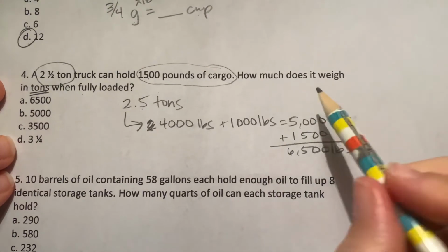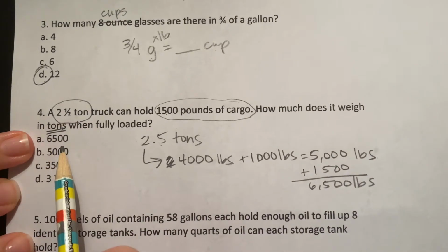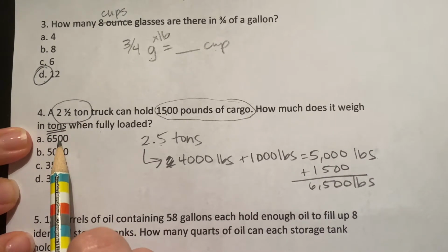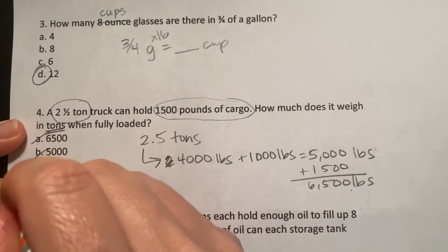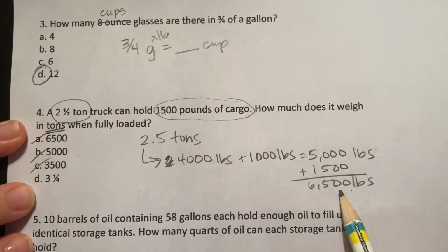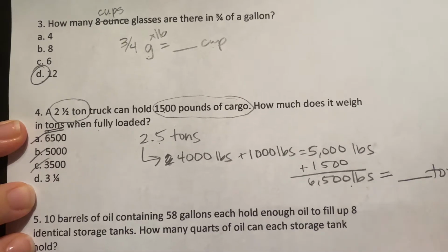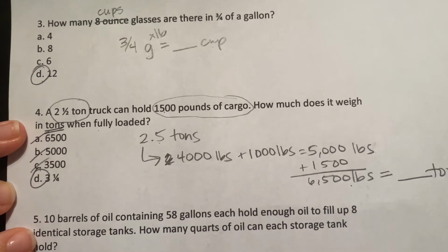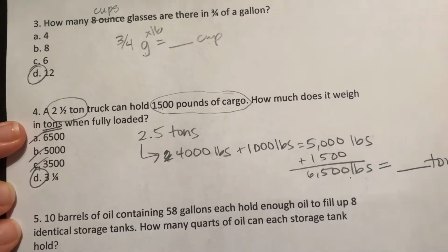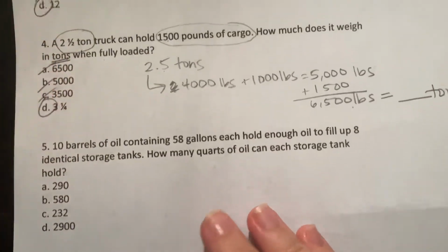And the question is, how much does it weigh in tons? So these answer choices are all in tons. It doesn't weigh 6,500 tons, it weighs 6,500 pounds. So we know basically all of these are out because we're gonna have to end up converting that to tons. And we're going small to big, divide the pig. So the only answer that makes sense is delta, 3 1/4. Okay, number 5. Go ahead and pause and do that one.